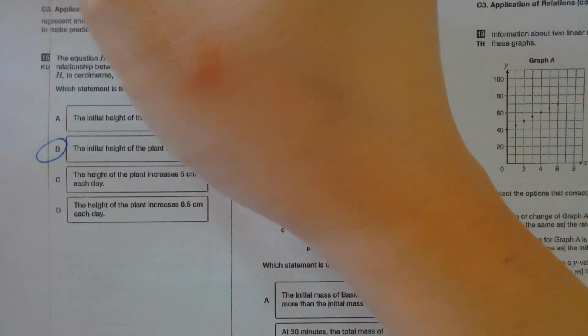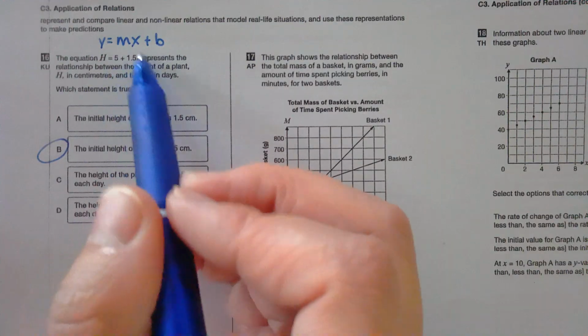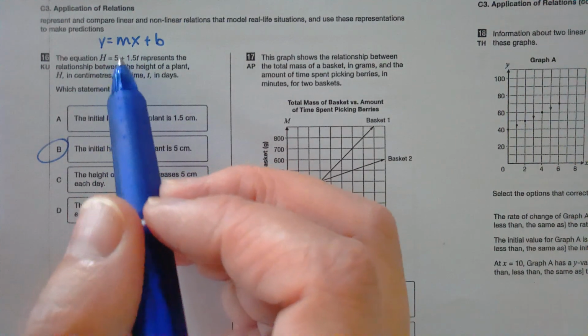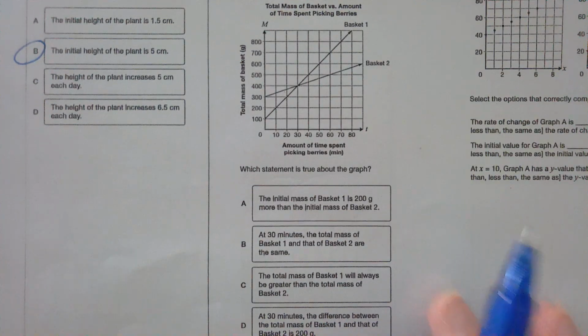Okay, so this is in y equals mx plus b form. So remember, the number by itself is your initial value. Even though in this case they wrote it the other way, remember 3 plus 5 is the same as 5 plus 3. So the order of how they write it doesn't matter. It's just the number by itself. That's your initial value. Okay, 17, Elvin.